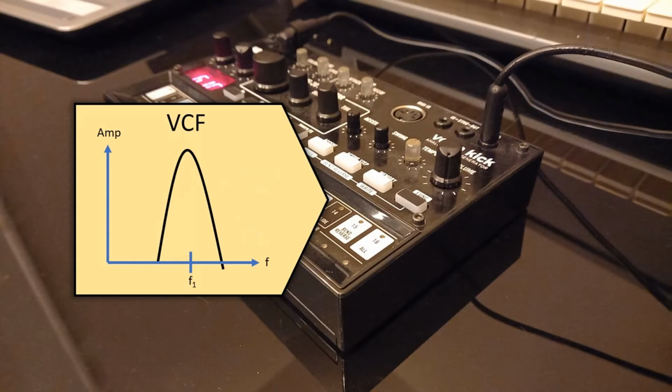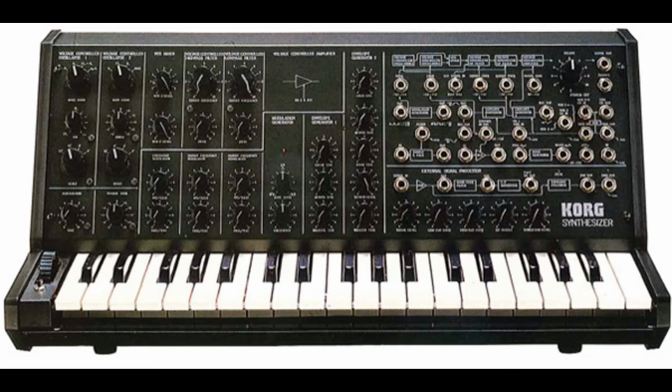So if you take a voltage control filter that has a very high resonance, meaning that it amplifies a single frequency quite a lot. And this particular VCF in the Volca Kick is quite similar to the voltage control filter from a synthesizer called Korg MS-20.